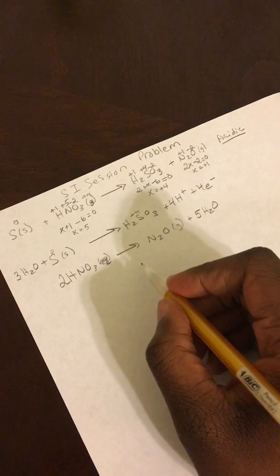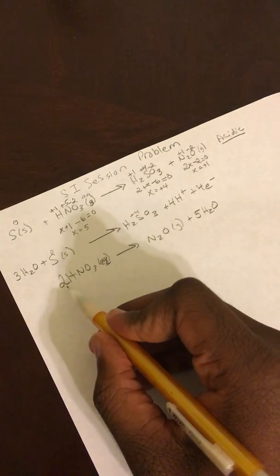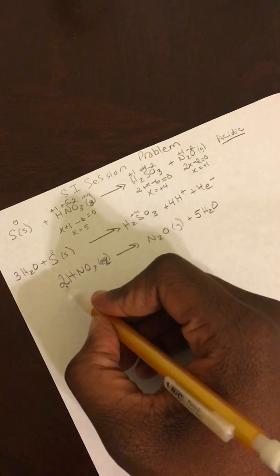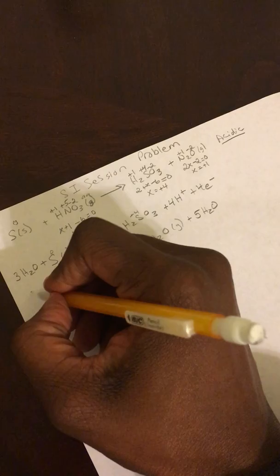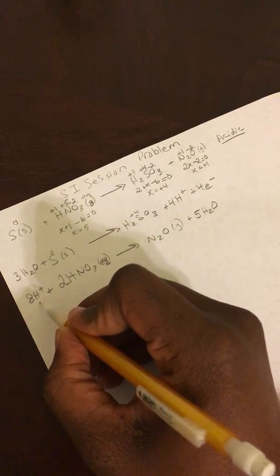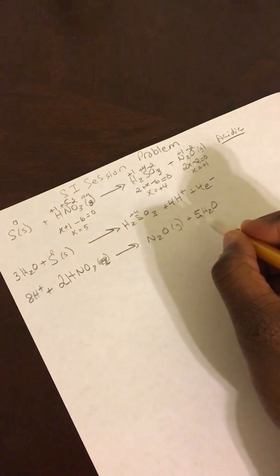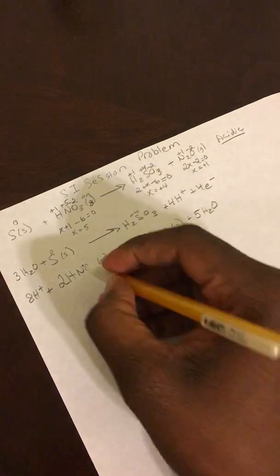So now we're going to balance our hydrogens. On this side we have 10 hydrogens, this side we have 2. And the 10 came from 5 times 2. So now we can add 8 H pluses to this side. So now we have 10 hydrogens and 10 hydrogens. So now we need to balance our electrons for this one.